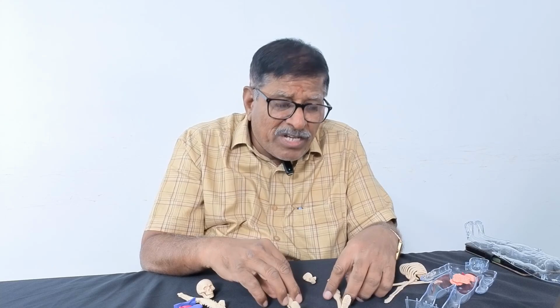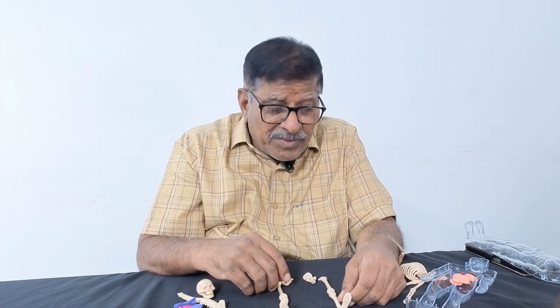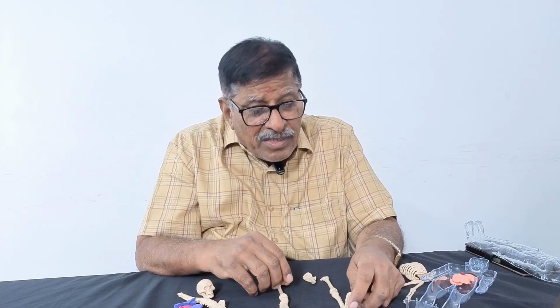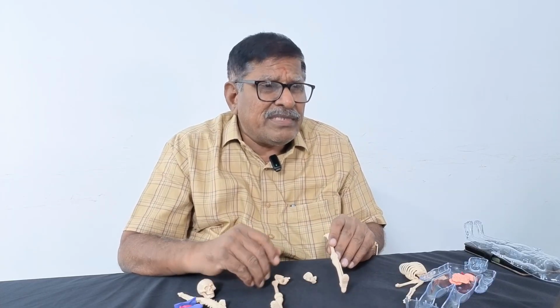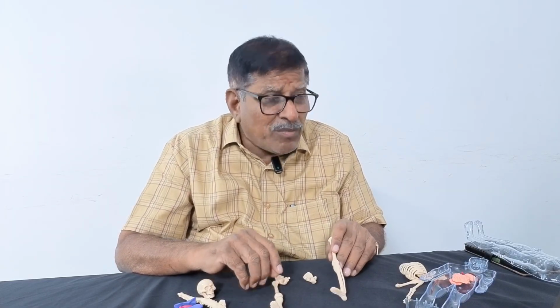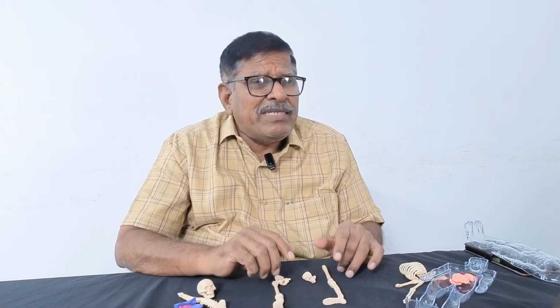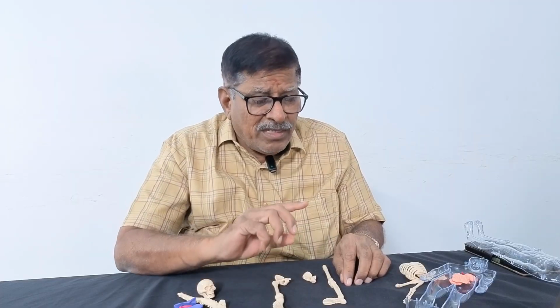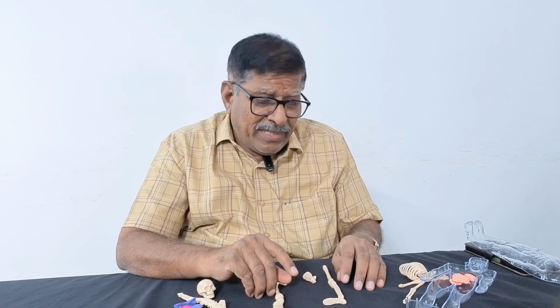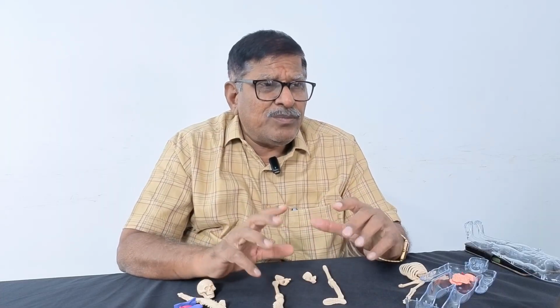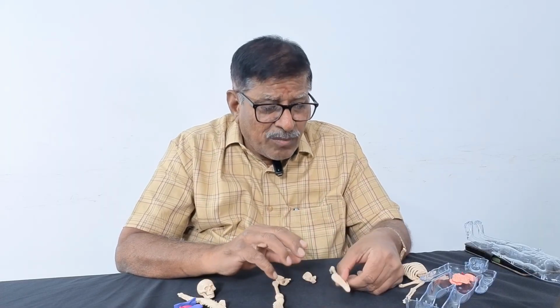Well, once we complete the study of the skeletal system, it is better to know the joints. Without joints, we cannot bend, we cannot effect any movement in our body. What are joints? Joints are the places or points where bone and cartilage meet, or bone and bone meet, and they provide the moving area.